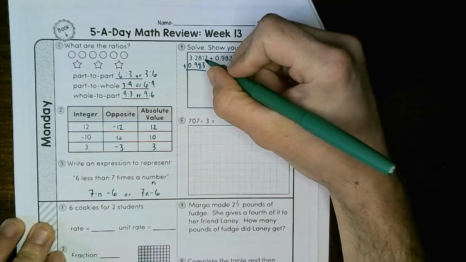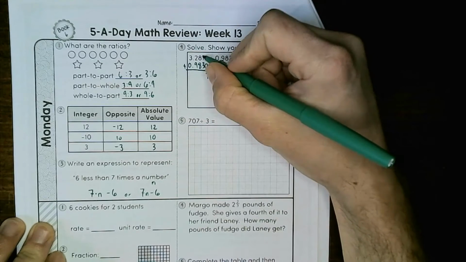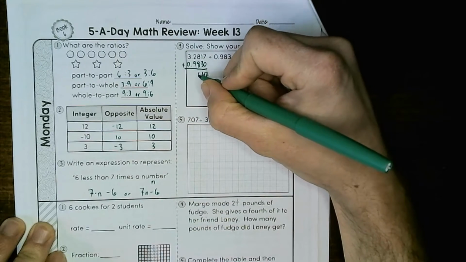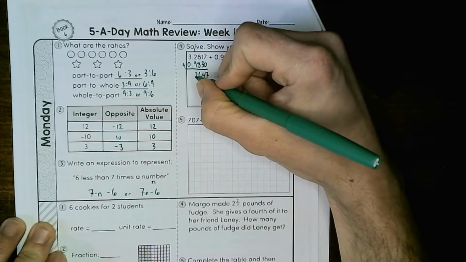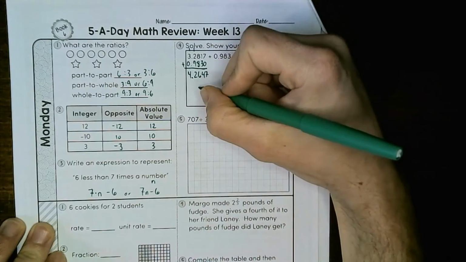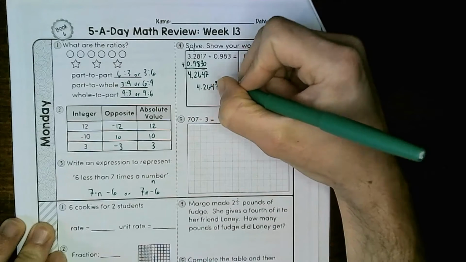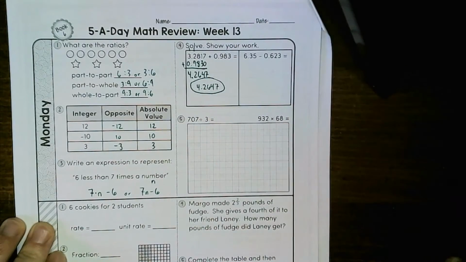9.83, excuse me. Make sure I put a 0 under there, and now I'm ready to add, so that would be 7, 4, 6, 2, and finally 4. So my answer is 4.2647. Just wanted to rewrite it for some handwriting purposes.